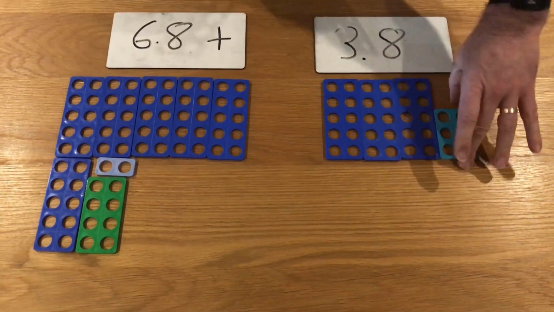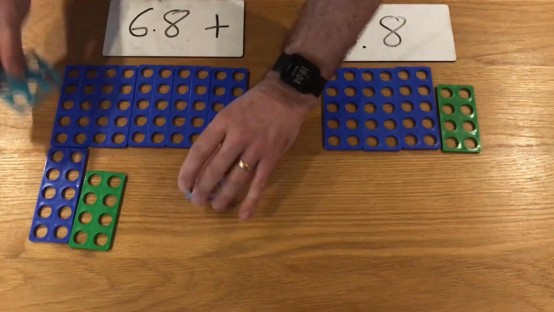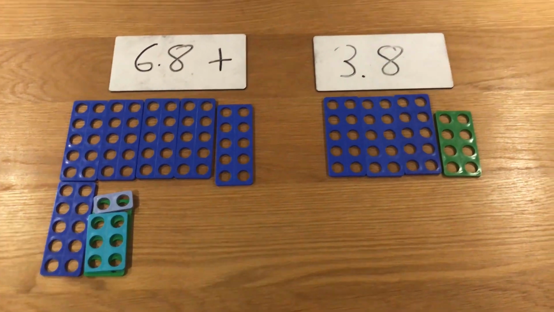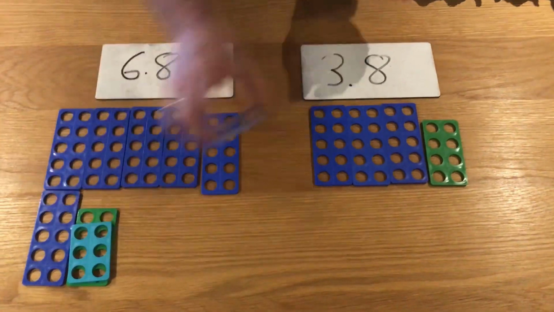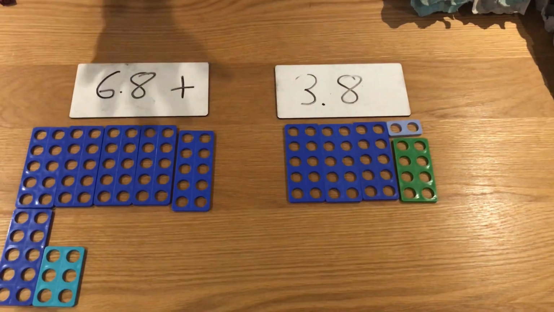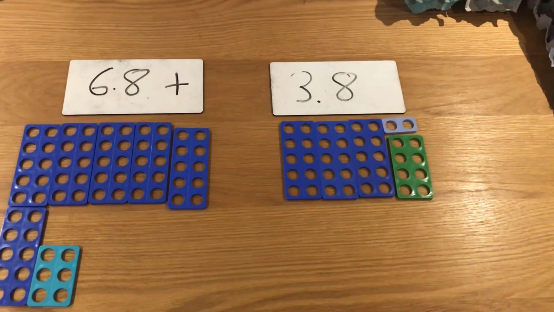I could do it the other way. I could replace my 8 tenths again with 6 tenths and 2 tenths, or 0.6 add 0.2. This time I'll pass my 0.2 over here, I'll leave my 0.6 down here. I've now got 6.6, add 4, still got 10.6.